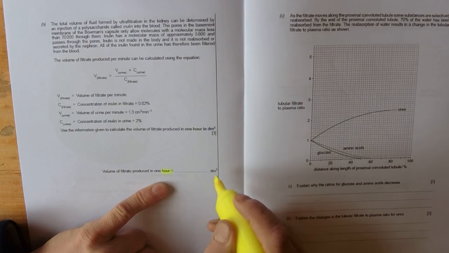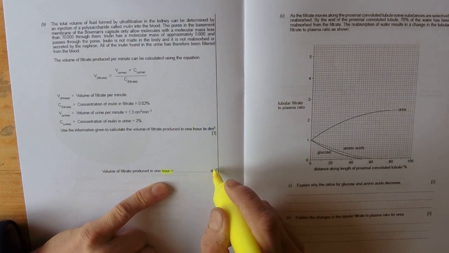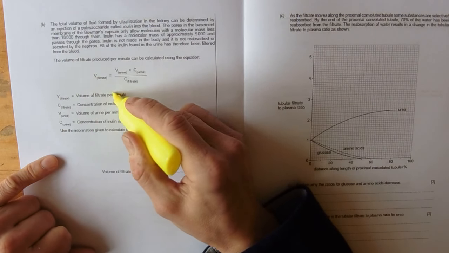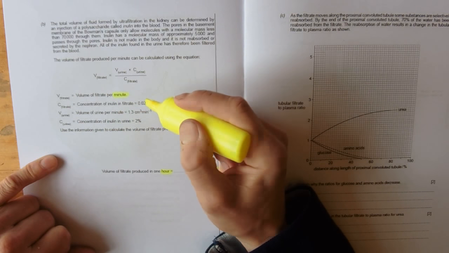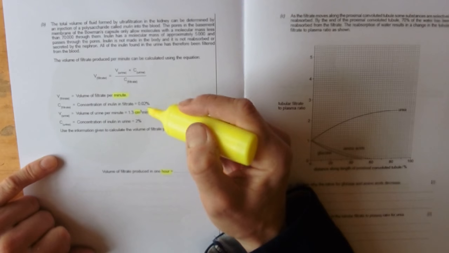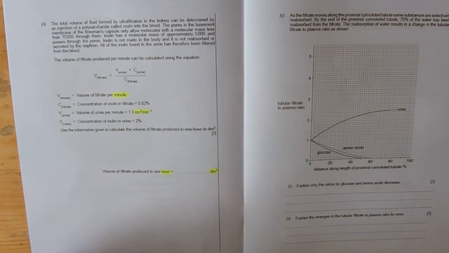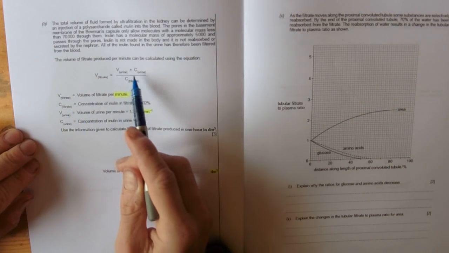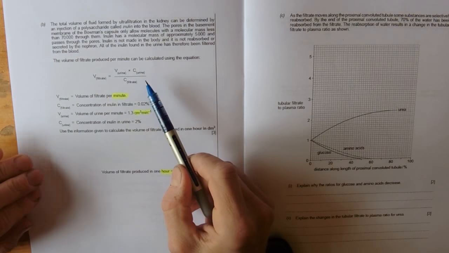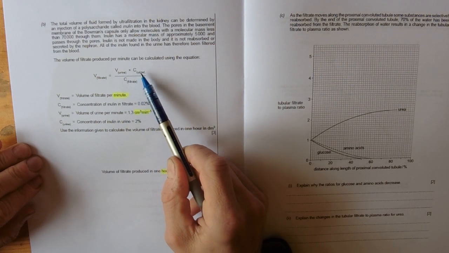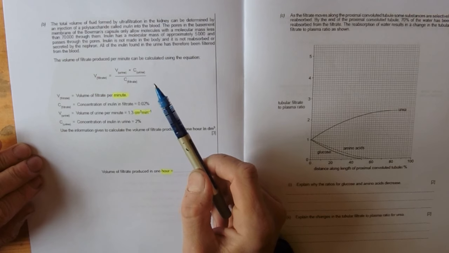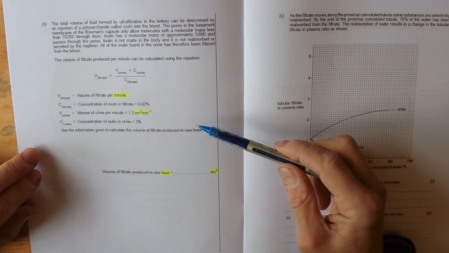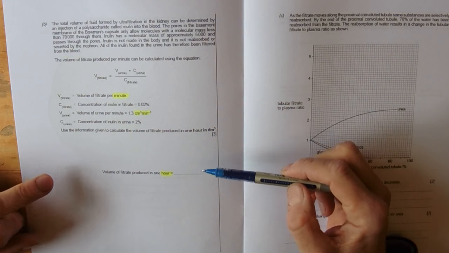So that wants volume per hour, and that's in dm cubed. This is actually in a minute, and it's actually cm cubed per minute. So some problems there. So step 1, put everything into the equation. There were a few students who got the 2 C's the wrong way around and got a wrong answer. But you're going to get 2 marks out of the 3 for putting things into the equation and punching them into your calculator. And the last mark is for converting.